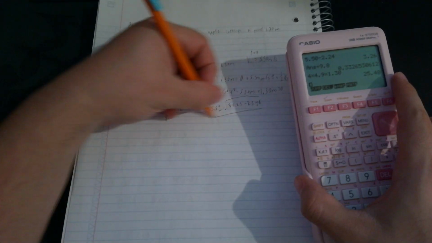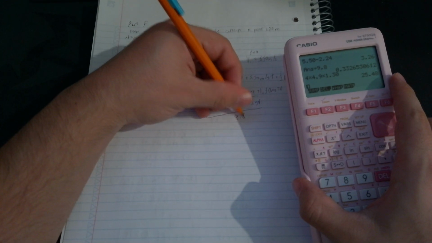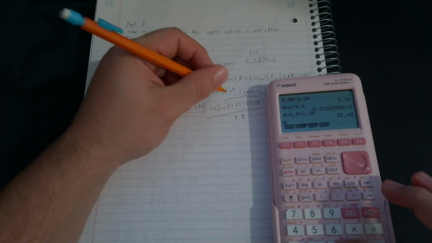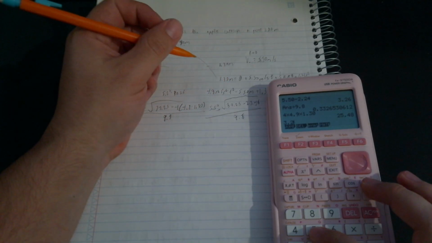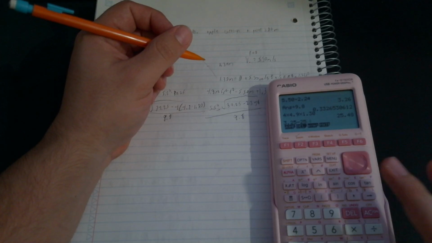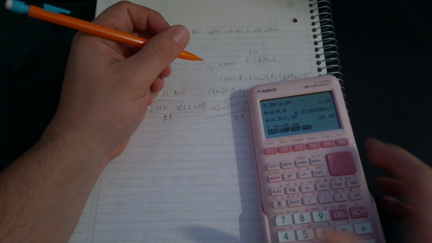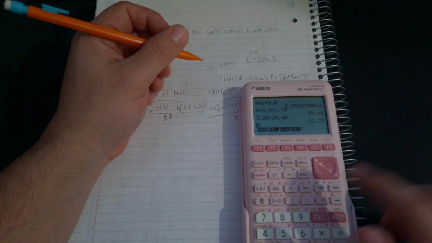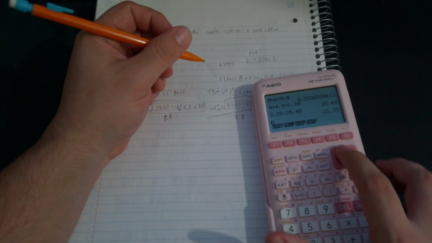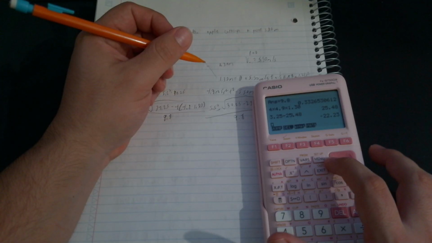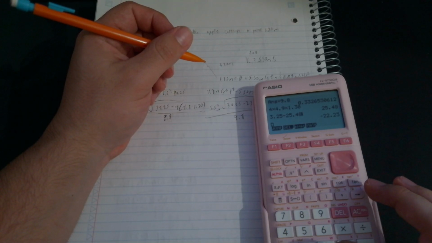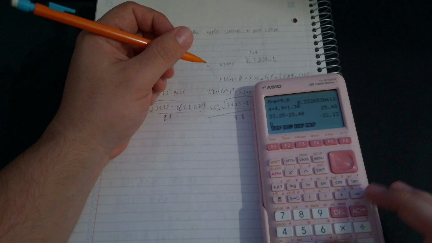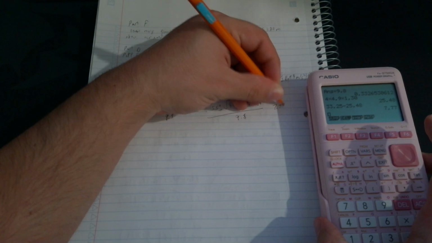But we are fixing our mistakes and getting back on track. So 30.25 minus 25.48 gives us 7.77.